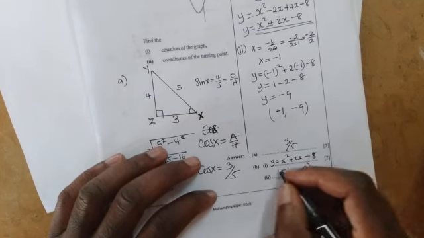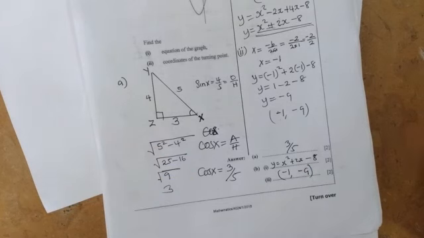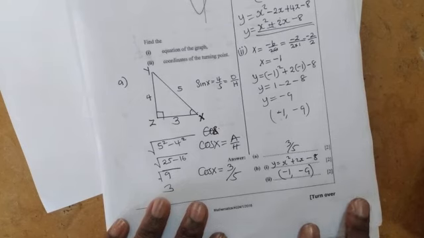These are the coordinates of the turning point. I'm taking you now to the last question. You must be happy by now. We have come a long way together. Okay? We've come a long way together. You must be tired now. Okay? All right.